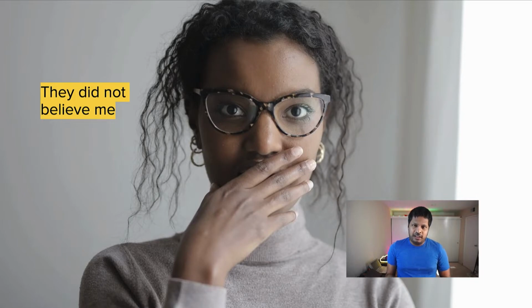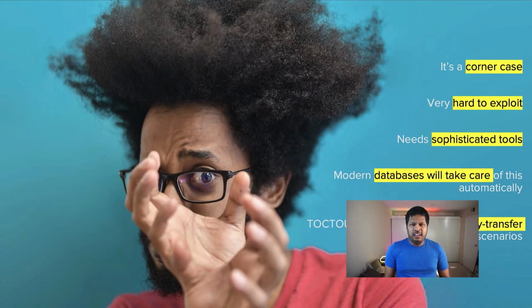Back to my story, when I said that, most people sitting in that room did not believe me. They said, it is a corner case. What is the likelihood of this happening? Even if it is not happening organically, attackers can try to simulate that scenario, but even then it is very hard to exploit. It may require sophisticated tools. Then there was another argument saying modern databases will take care of these types of issues automatically.